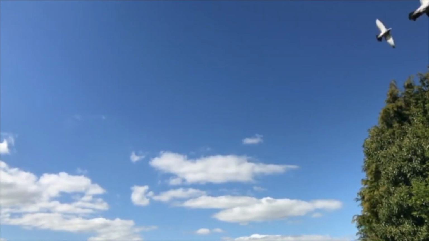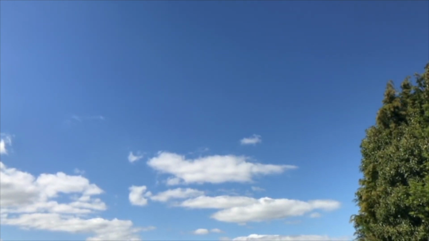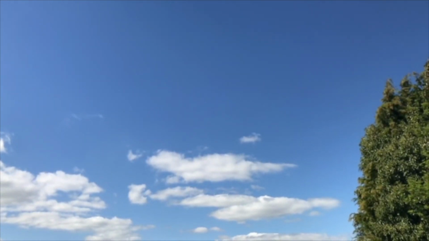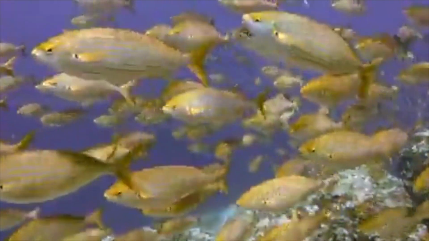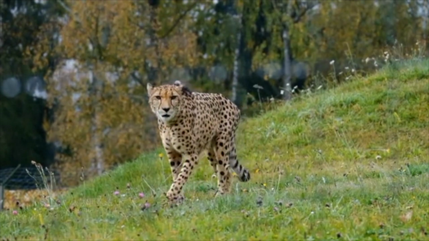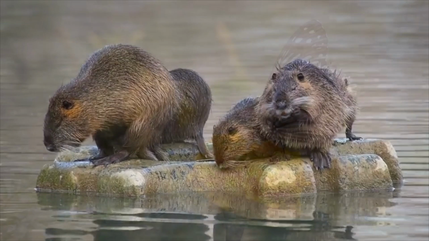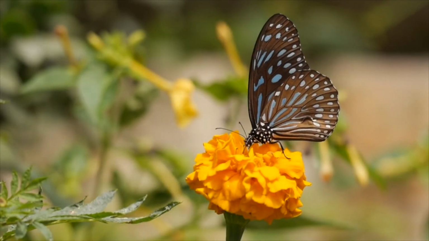Our planet is home to many different types of animals. Some fly, some swim, some breathe underwater, and some breathe air. Some animals have skeletons, and some animals don't.